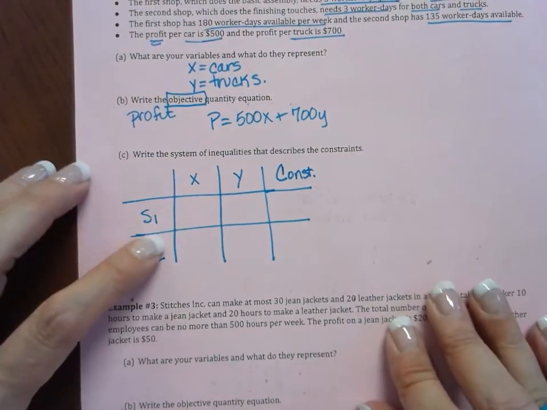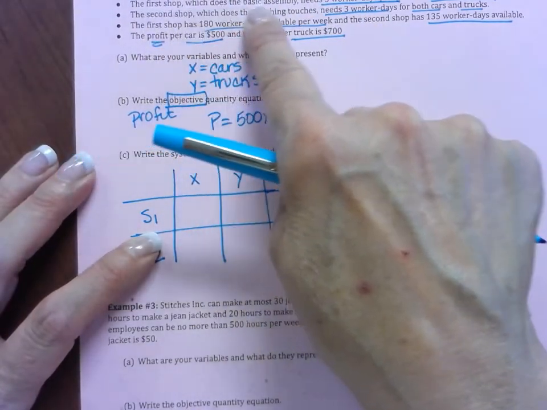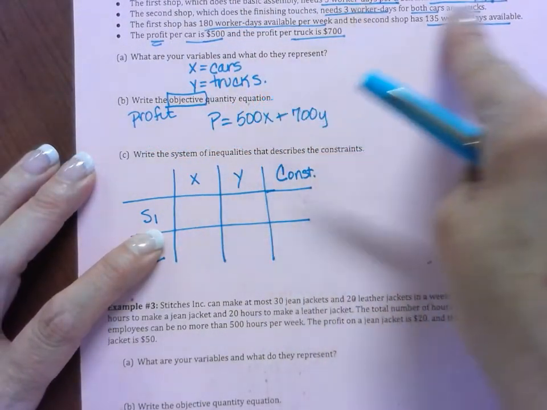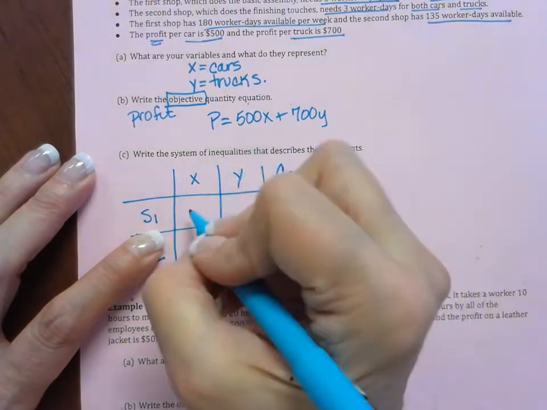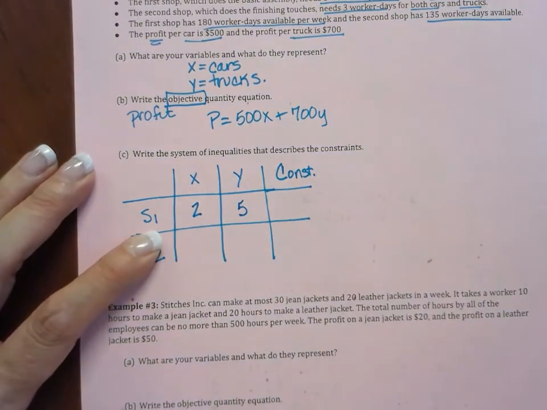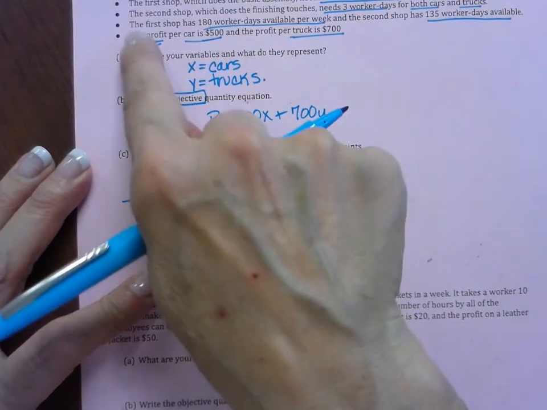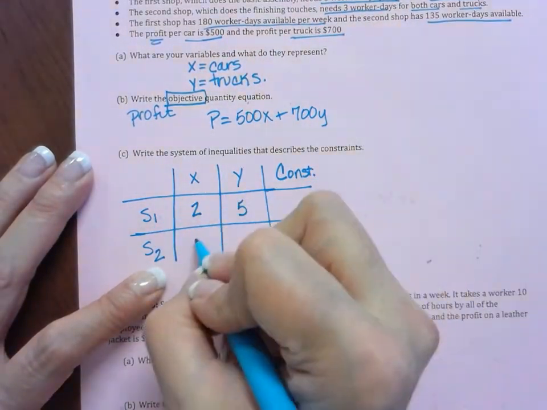Okay, shop 1. What are the constraints for the car? We need 2 days per car and 5 days per truck. Do you agree with that? Okay, shop 2, I need 3 days for both the car and the truck.